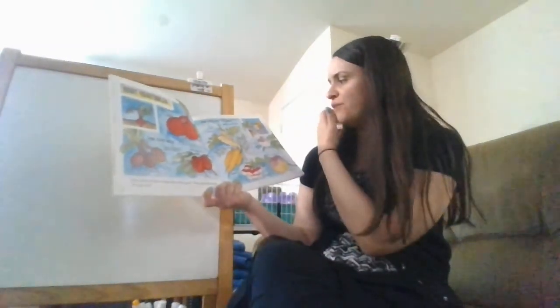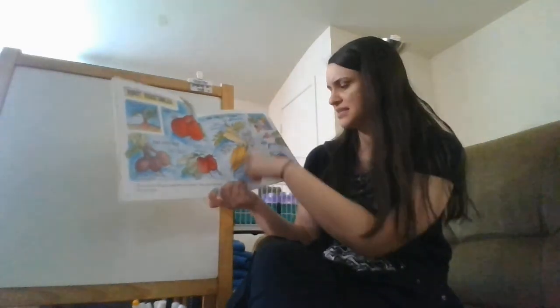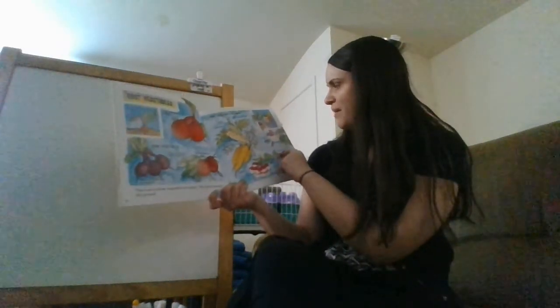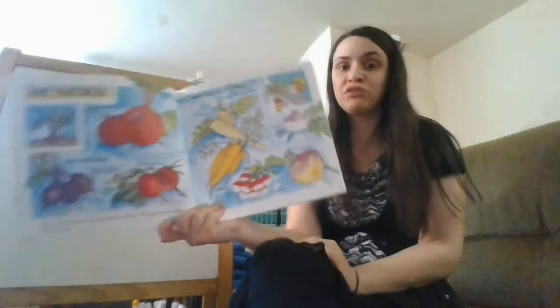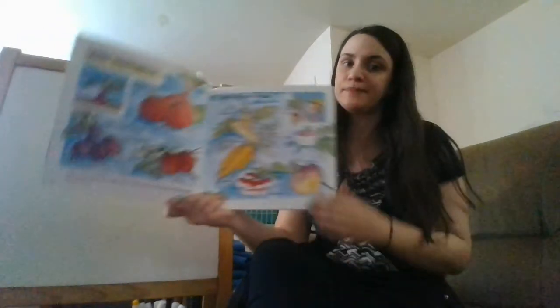Here are some other root vegetables we could eat. Parsnips, carrots, radishes, rutabagas, and turnips are all roots or parts that grow underground that we eat.